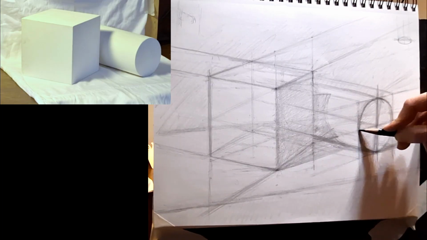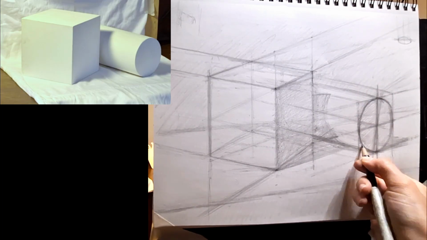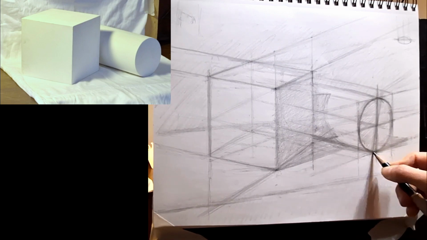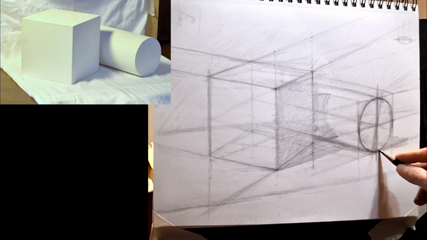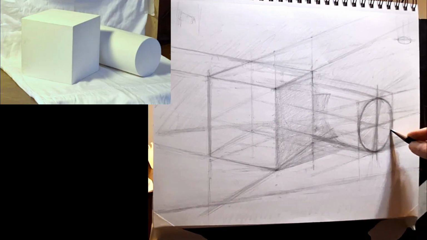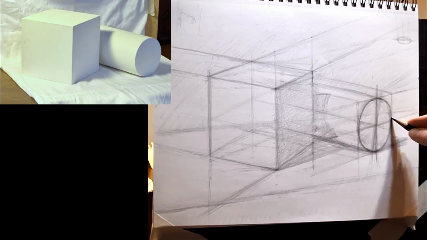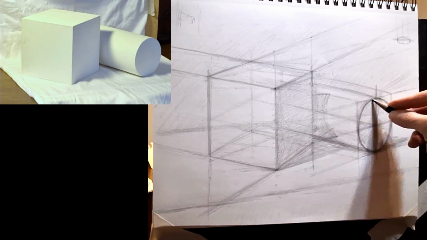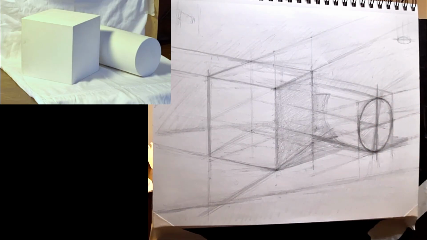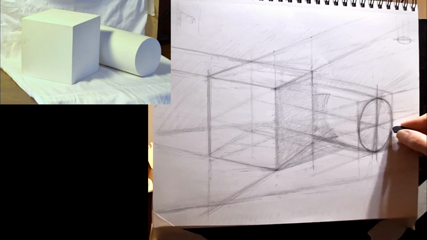So here it's going to the most extended part right here, and then it's starting to curve away with a touch down here, curving away, away, with a touch down right here. You see what is happening is it seems to be stretching this way, right? And that is your correct construction of that ellipse.